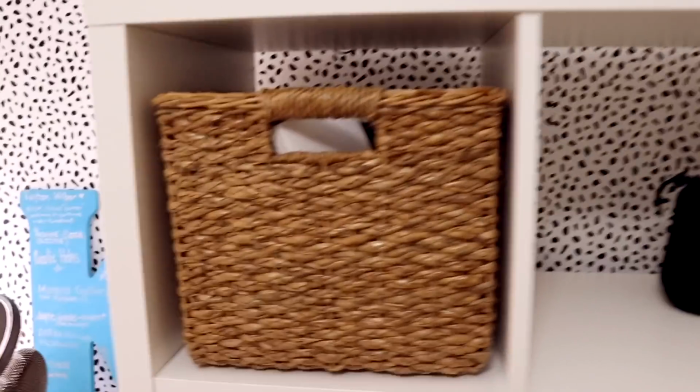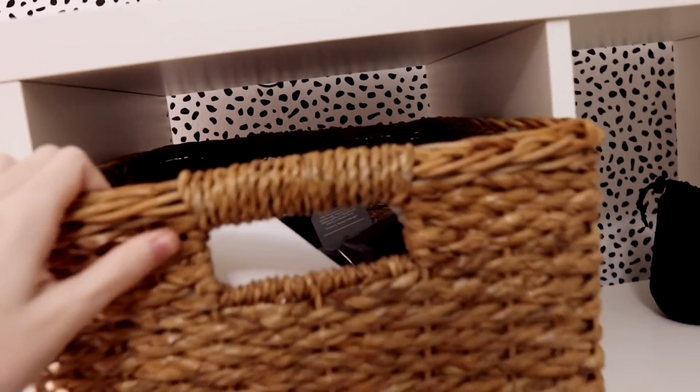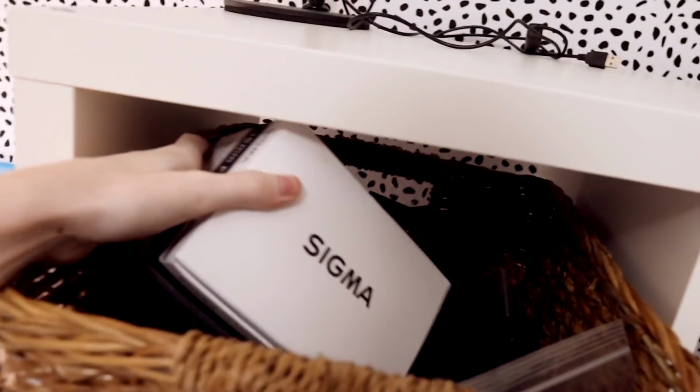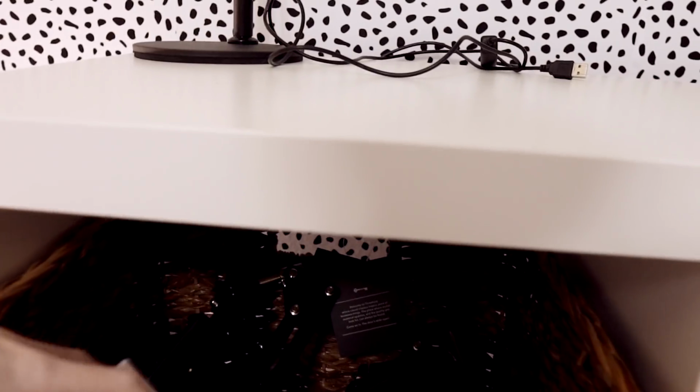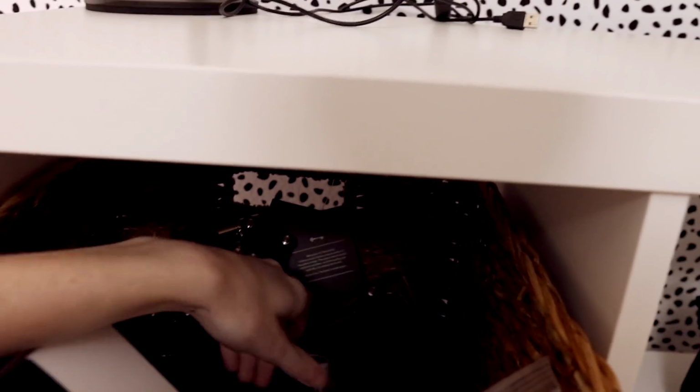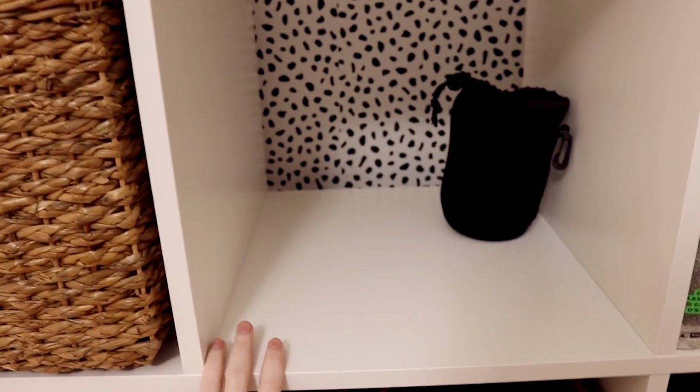And then if we head to this cube, I have this wicker basket, and this has all of my filming equipment in it. I have my lens boxes, I have an arm here for the phone, I have different hats and stuff for the microphone, and just all the stuff that I use most for filming is in this basket. This cube looks a little empty, but this is actually where I set my microphone and my camera.